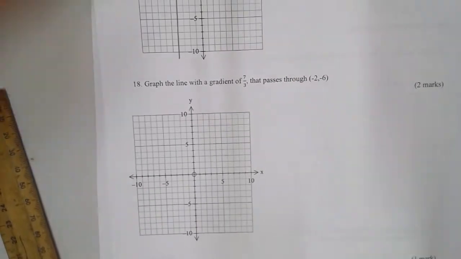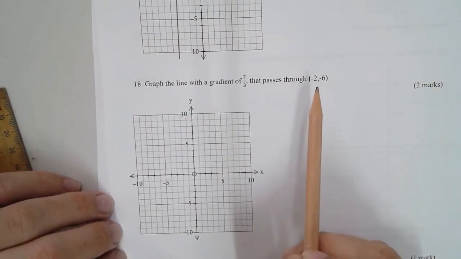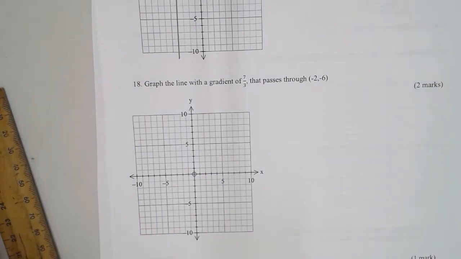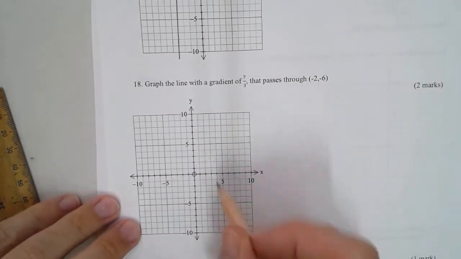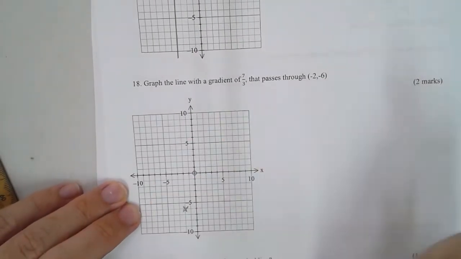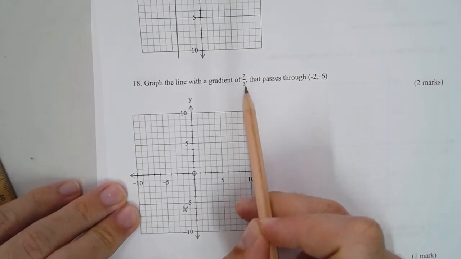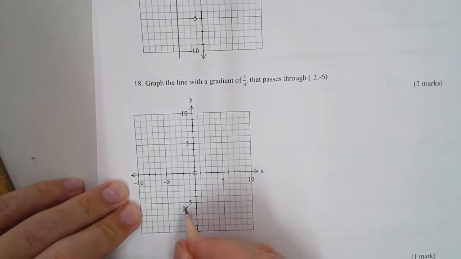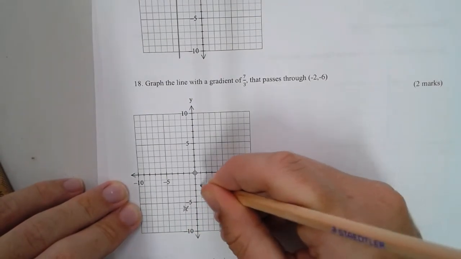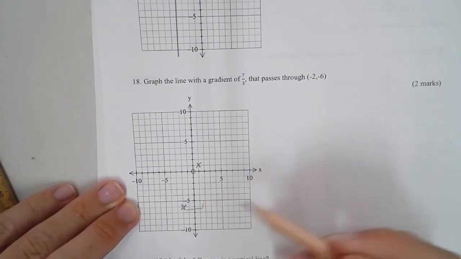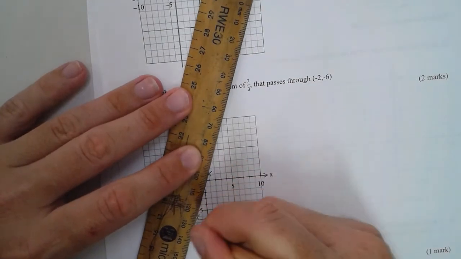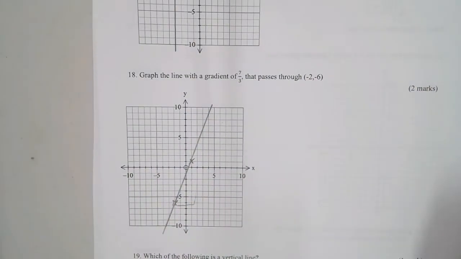18. Graph the line with a gradient of 7 over 3 that passes through minus 2, minus 6. Now, this is one of the questions that if you try to do algebraically, it's horrible. First of all, find your coordinate. Minus 2, minus 6 is here. Because your gradient is rise over run, it's got a run of 3 and a rise of 7. So if you went across 3 and up 1, 2, 3, 4, 5, 6, 7, that's a rise of 7 and a run of 3, which means that must be another coordinate. You only need 2 coordinates to draw the line, so it says graph the line. So there it is, that's what the line would look like. Easy way of doing it.